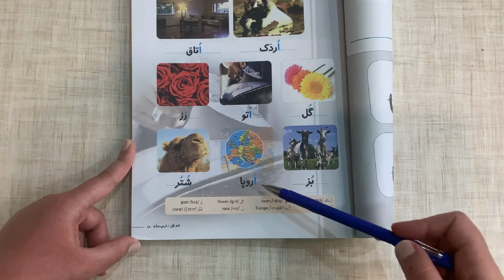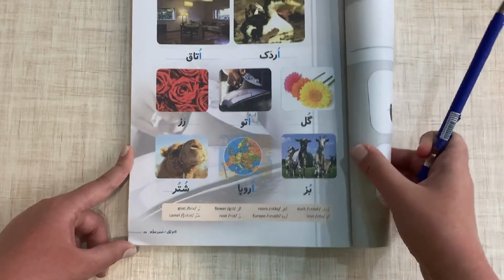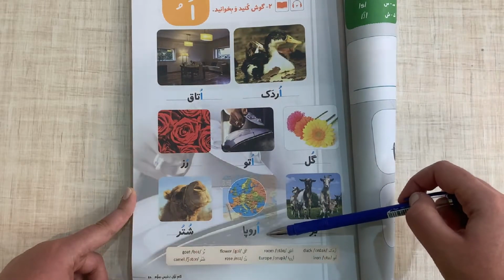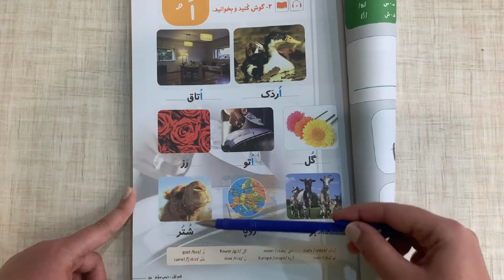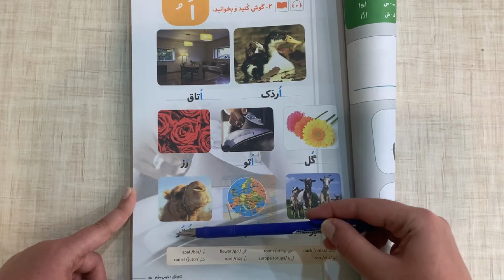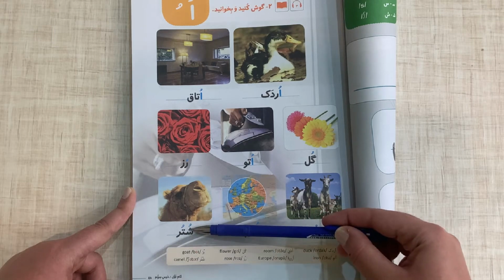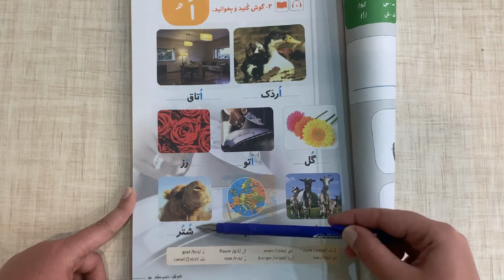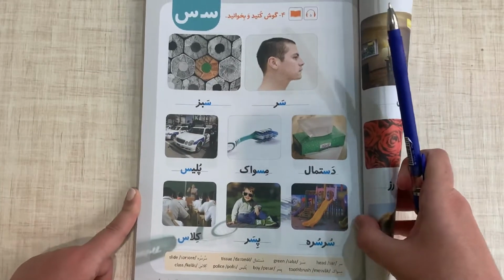Okay. Urupa. This one is the first format, as I showed to you, right? And the last one is shotor. Again, it sits above the letters and helps me pronounce it. Shotor. See? Easy.